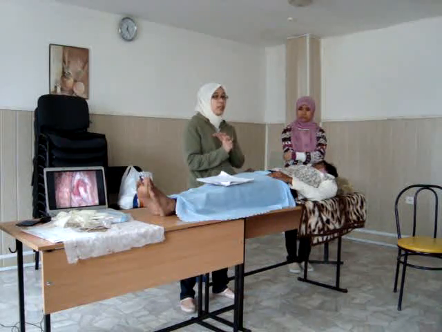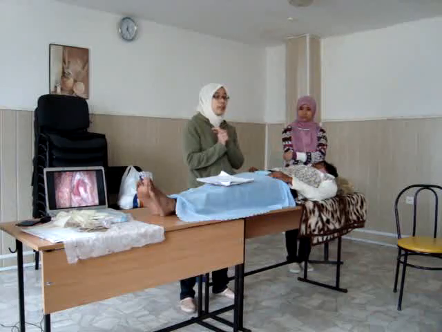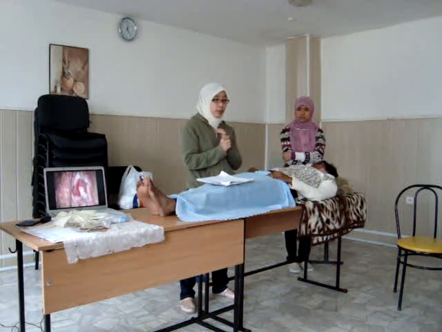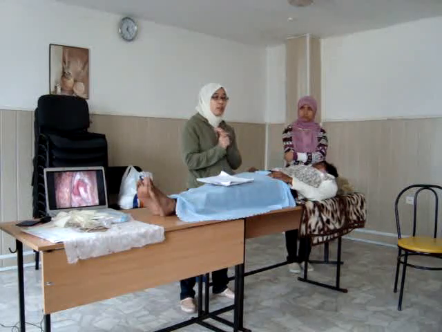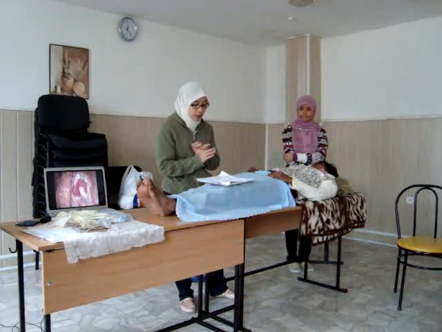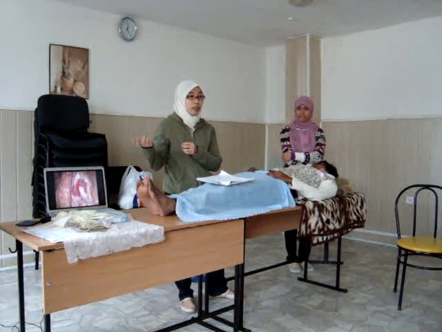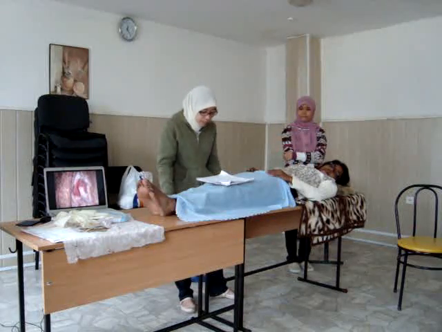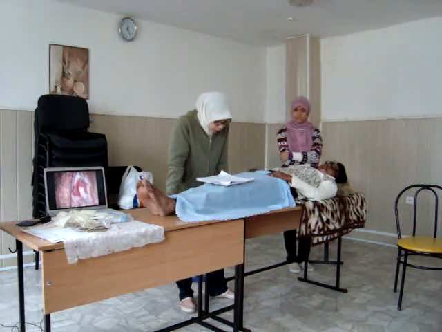If you can go down under the mass, the origin might be from the ovary. However, if you cannot go down under the mass, it means the origin is from the uterus, for example fibroid, adenomyosis, whatever. Okay.